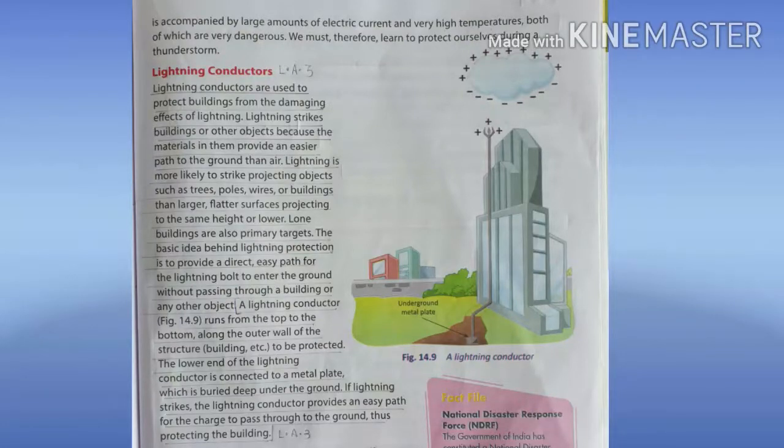Students, you can draw the diagram which is given in the textbook, or you can also draw the diagram which was there in the video. The simpler diagram is also there in the video when I was explaining the topic lightning conductors. So the choice is yours. So answer number 3 is on page number 211. The whole paragraph of lightning conductors you have to write.